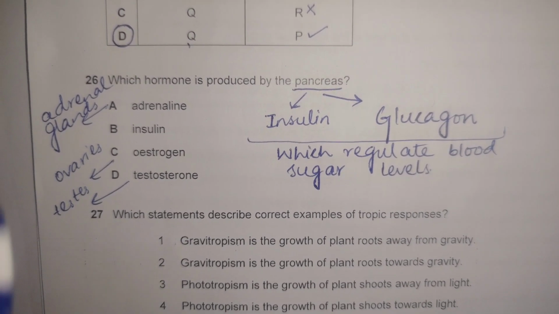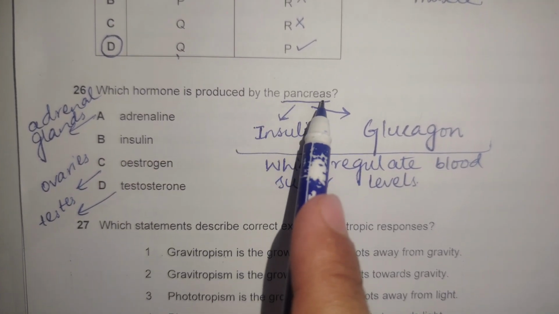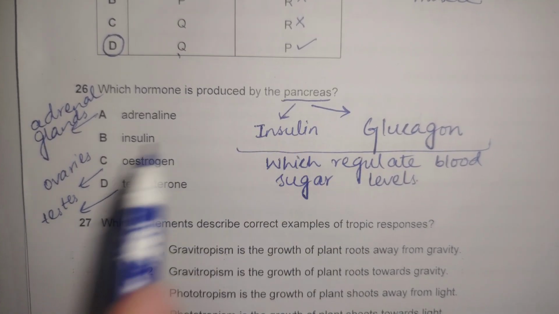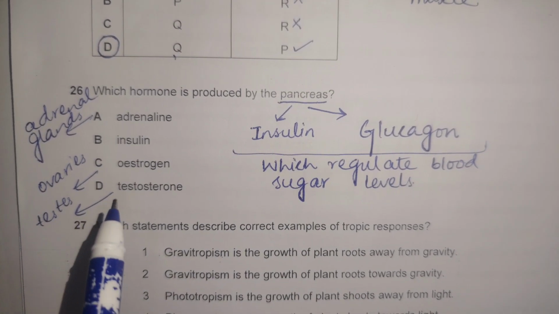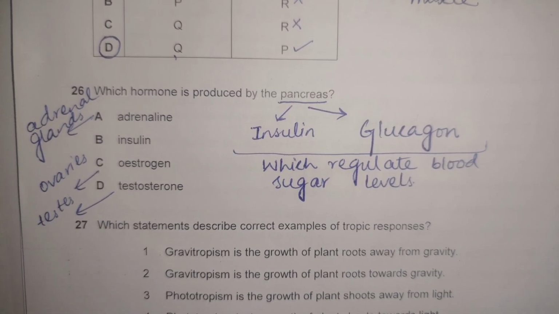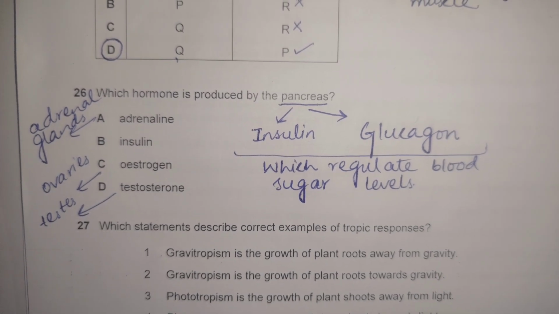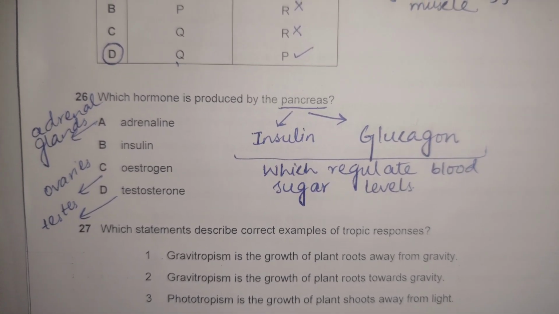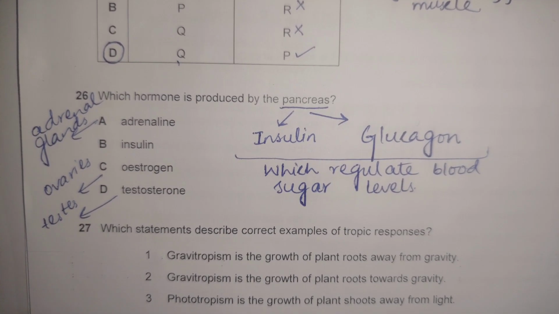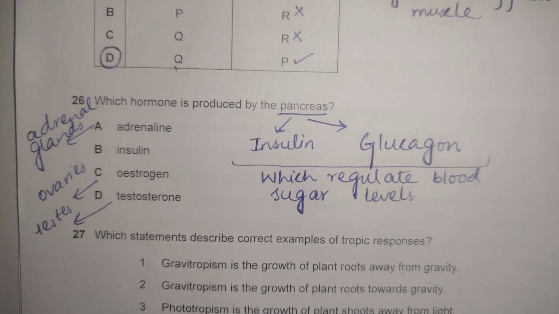Question number 26 we have is, which hormone is produced by the pancreas? In my last videos I was dictating more details and was not writing more details in the paper. So one of my students requested me to write some details or notes for you people in the paper itself.